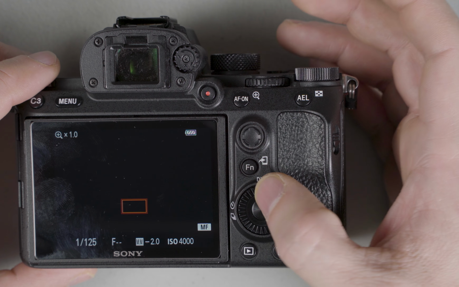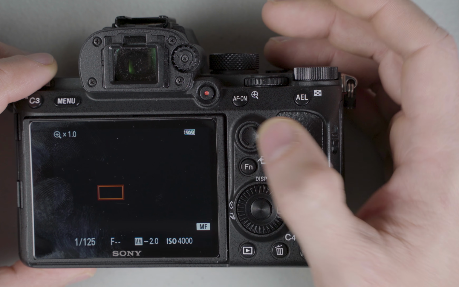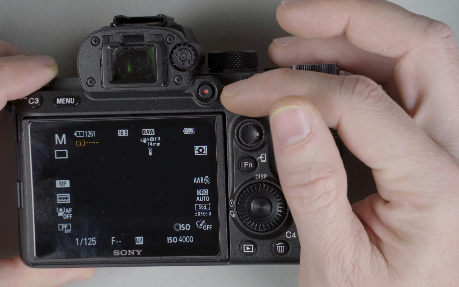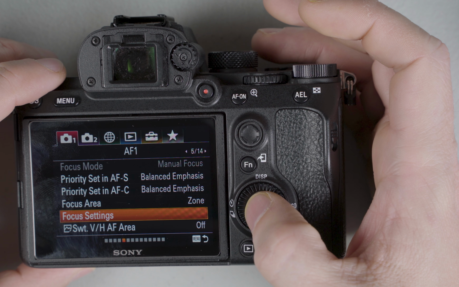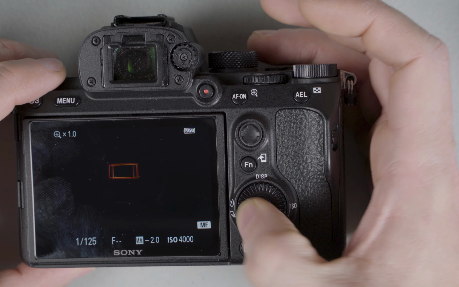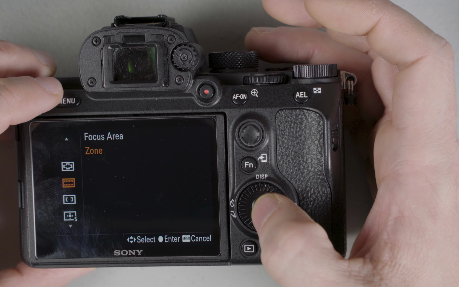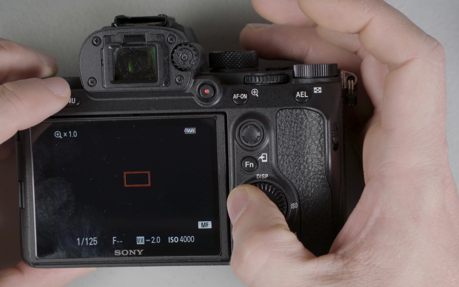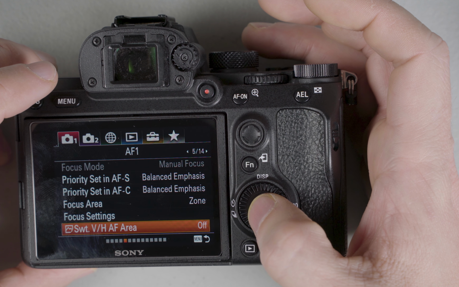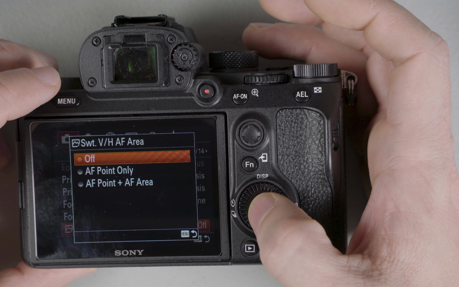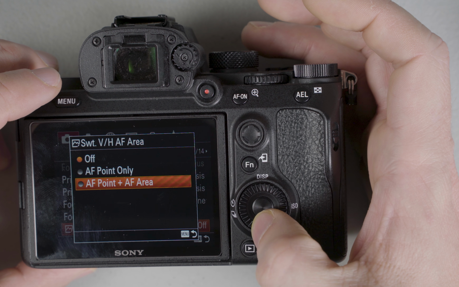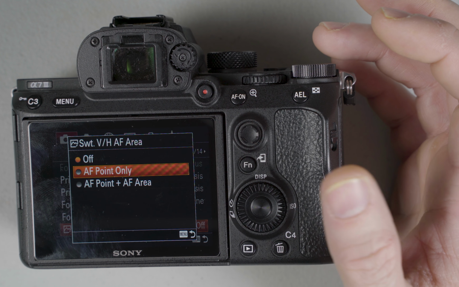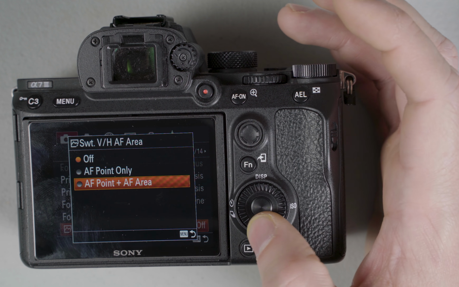Focus settings, so we can go into here and we can set up focus settings. We see how I'm able to move this around here, or I can move it around here. And then those are your focus settings, and you can go in and change it. You can see, if I go into that, that's the zone, and you can just go in there and do that. So SWT, VH, AF area, so autofocus point only, autofocus plus AF area. I just have that turned off, but if you wanted autofocus point only, you can use that, or AF point plus AF area.